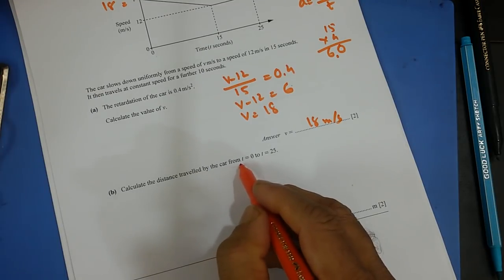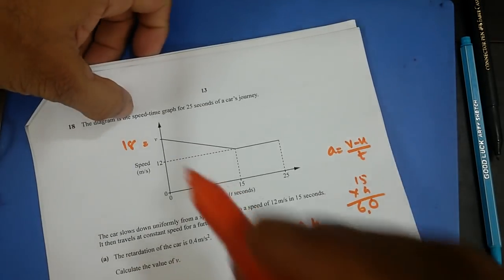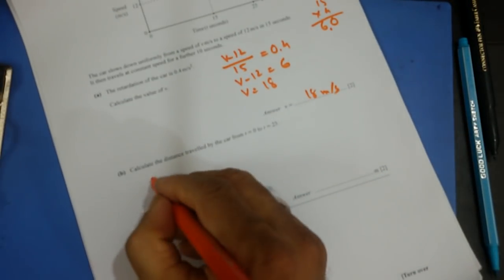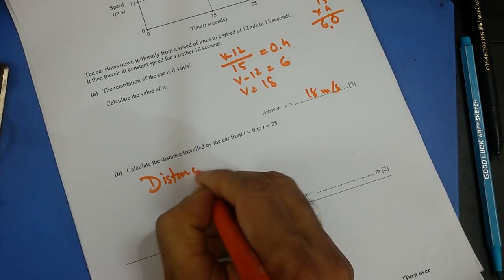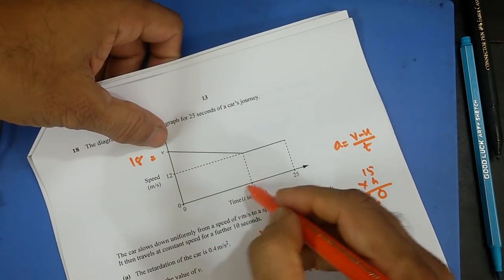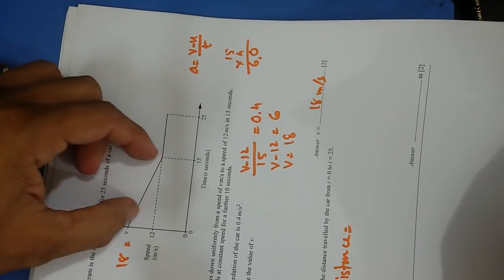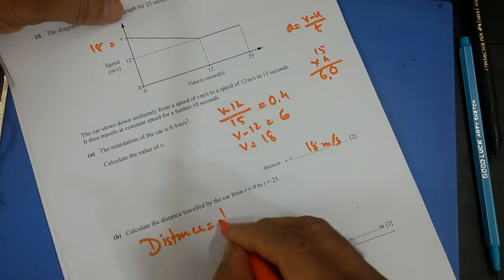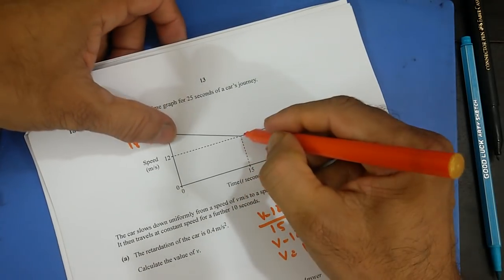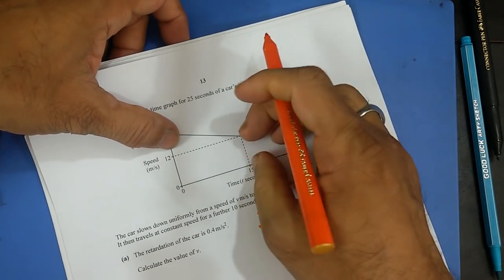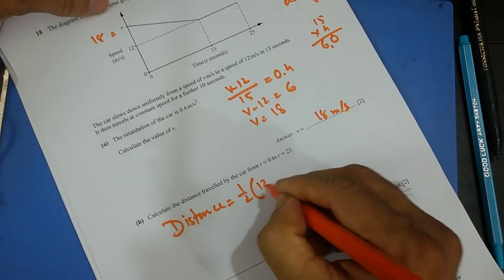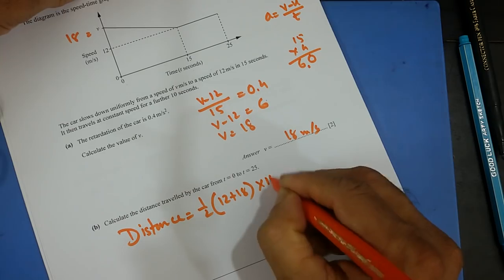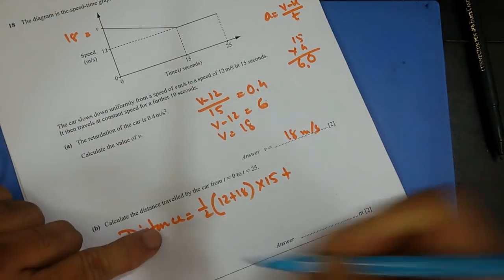Calculate the distance traveled by the car from t equals 0 to 25. Now, distance is the area under the graph. So the distance equal to, this does look like a trapezium with these parallel sides, and this is a rectangle. So that's going to be half, and the parallel sides sum is going to be 12 over here, and this is going to be 18. So 12 plus 18, and the height is going to be 15. This is the trapezium's area.